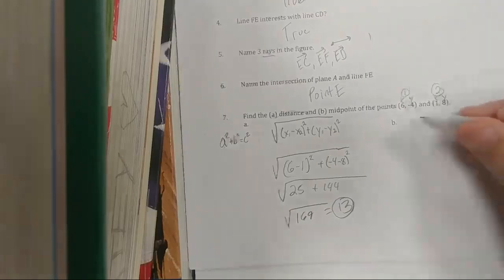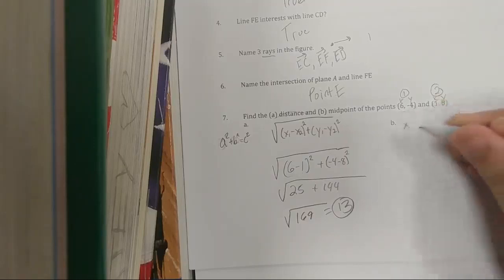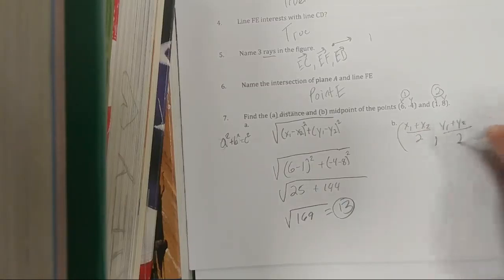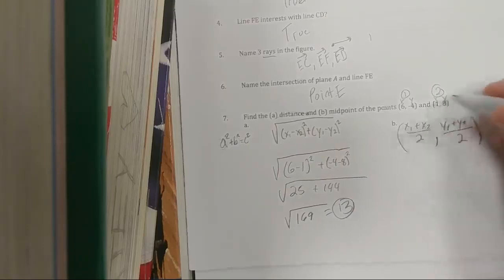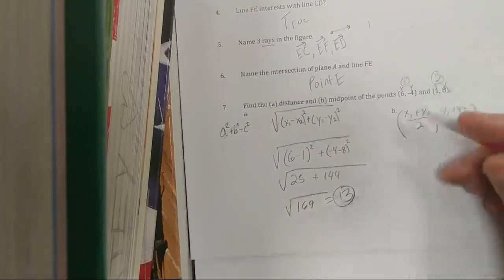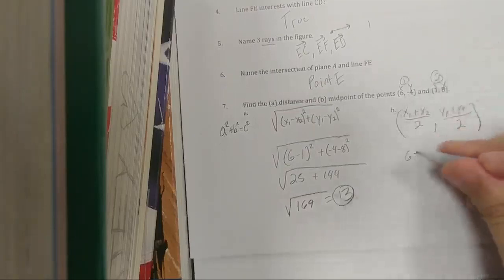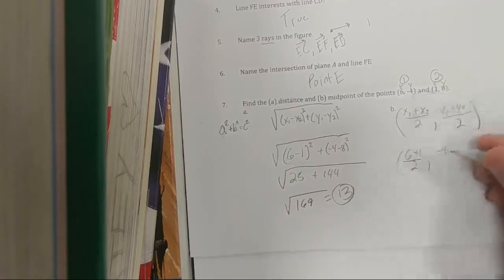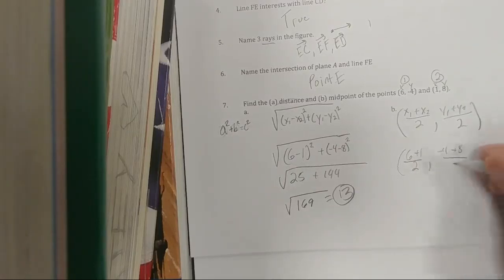Okay, so the midpoint formula is kind of similar. You just take the average between the 2 points. So the average between the x's is x1 plus x2 over 2, because you add two things and you divide by how many numbers you added, which was 2. And then the y should be y1 plus y2 over 2. So you add the two things and then you find the middle. So here it's 6 plus 1 over 2, comma, and then negative 4 plus 8 over 2.